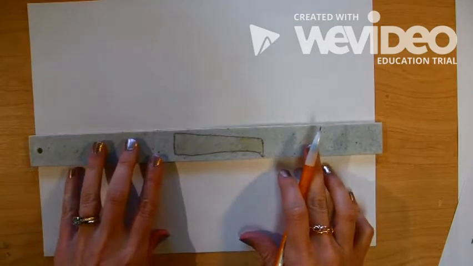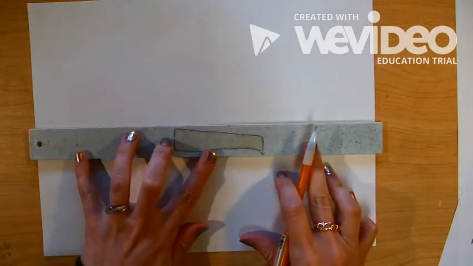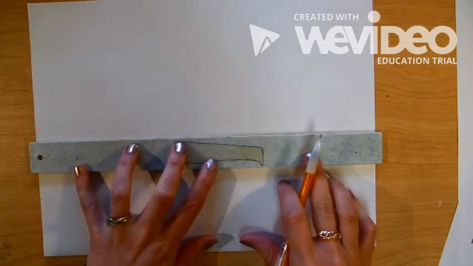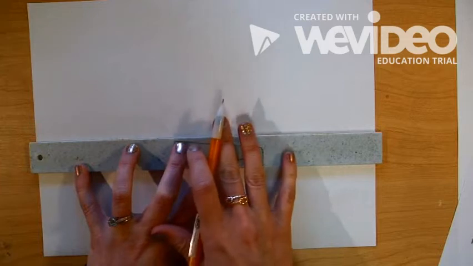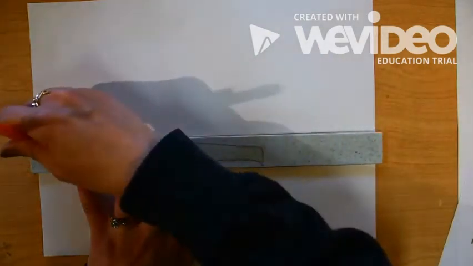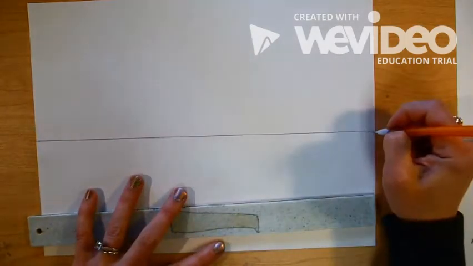So your first step is always going to be to put your horizon line on your page. I would suggest starting with your horizon line maybe a little bit lower than center, because you're probably going to be looking up at a lot of these buildings. So if you have it a little bit lower than the center, you're going to have some more space to have some taller buildings up here. So my horizon line is going to be drawn here.